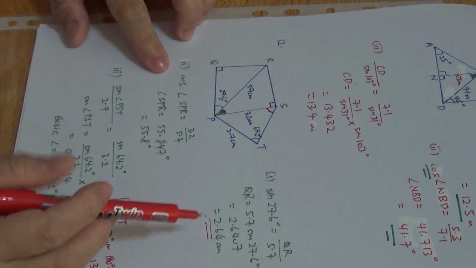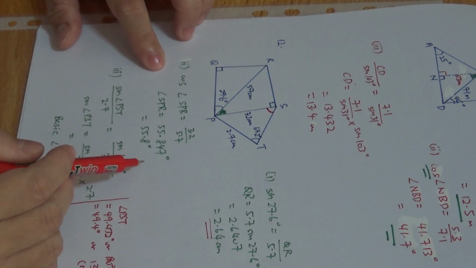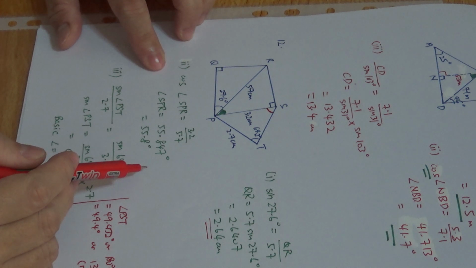Now, let me just reiterate. When you have a right angled triangle, you either use sine, cosine, tangent or Pythagoras theorem. There is no need for you to use sine rule. But if you use sine rule, you are also not wrong, just that it's very tedious.